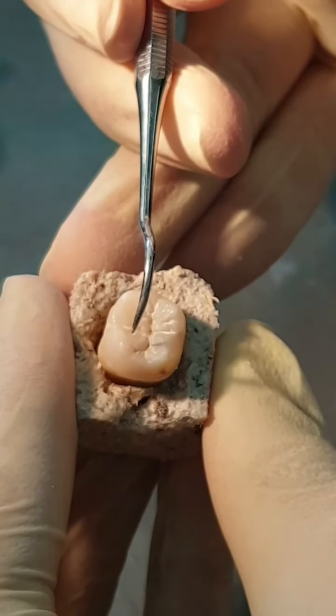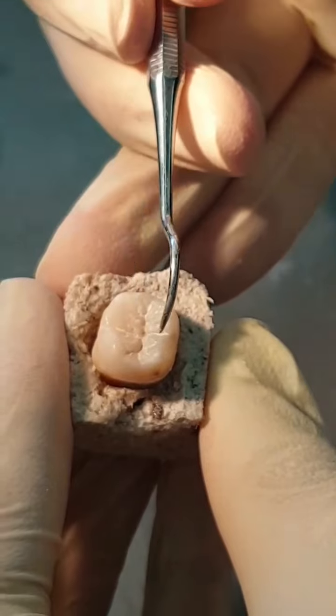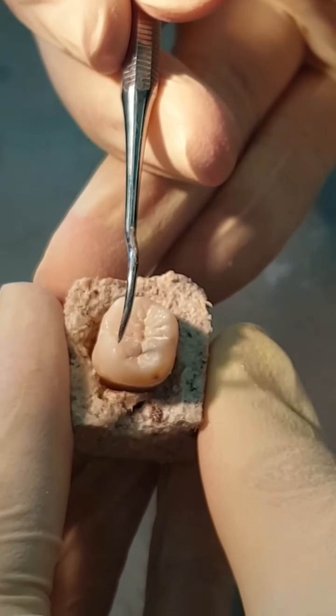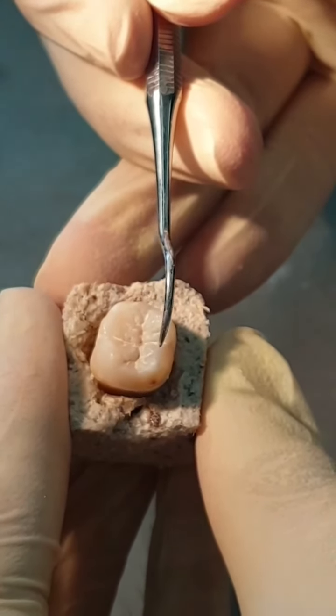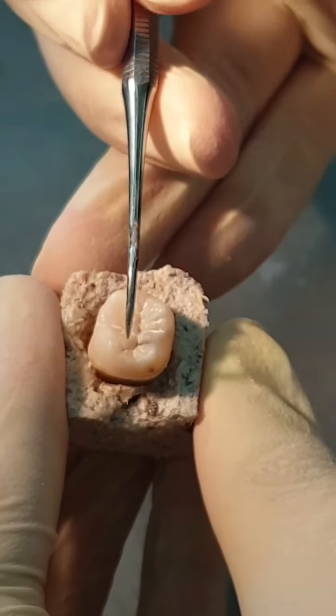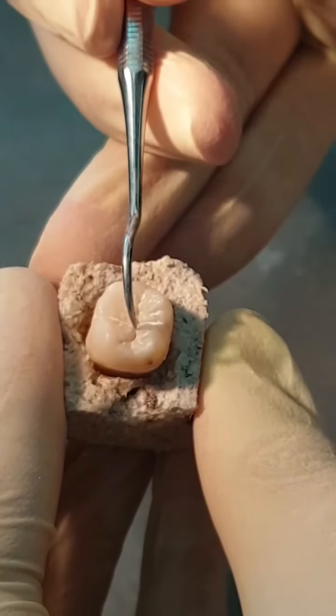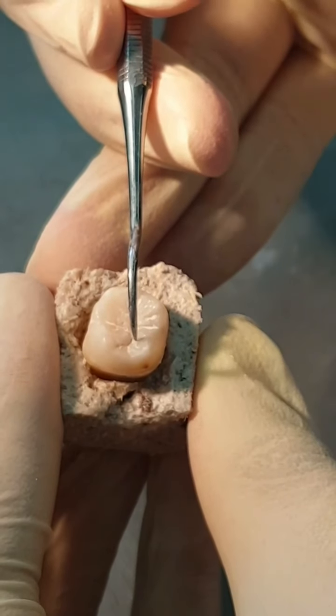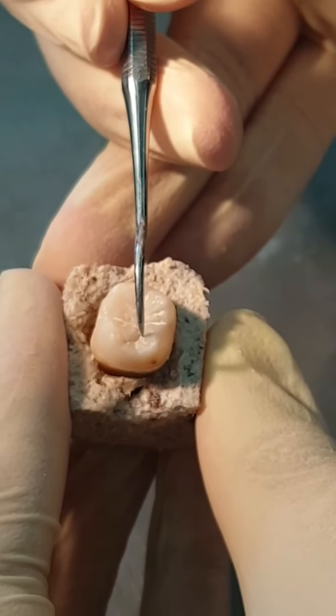In mesial root, we usually have two canals, mesiobuccal and mesiolingual. The mesiobuccal canal is located just under the mesiobuccal cusp tip, but the mesiolingual is near central groove, as I'm showing you now. So we don't need a lot of extension to mesiolingual.